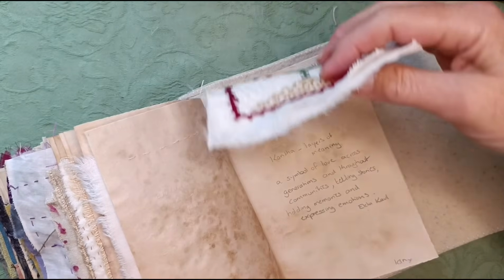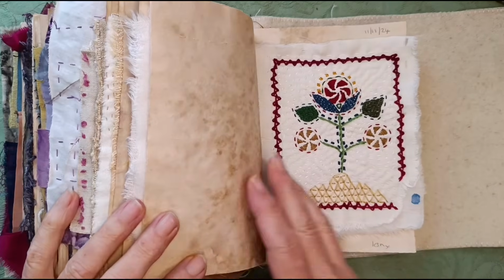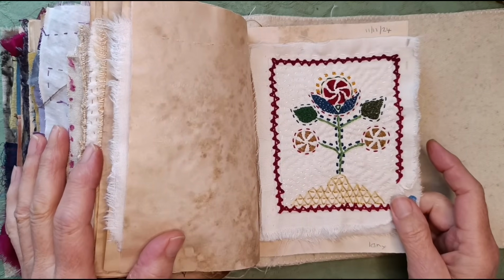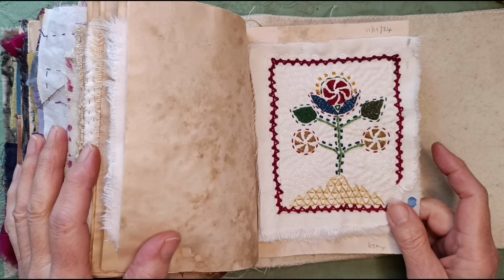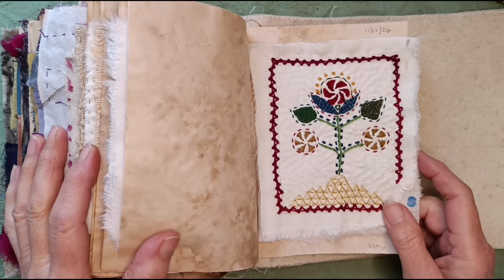So that's Kantha Embroidery. So I hope you enjoy making your own little piece. Maybe you've already made it. It's probably not during the time of this video, but you know, who knows.